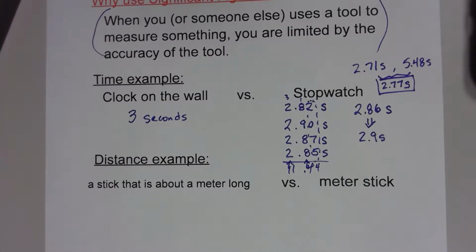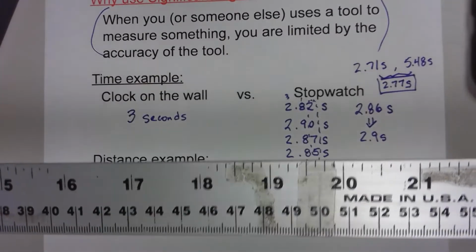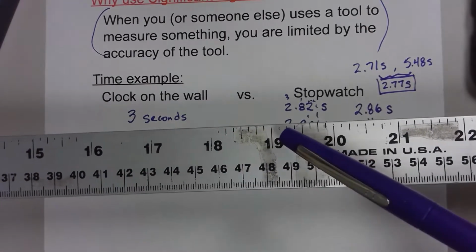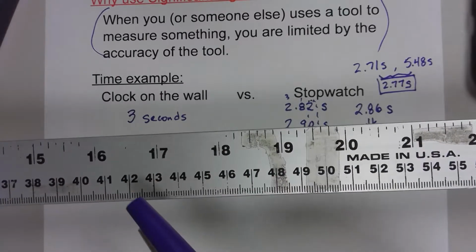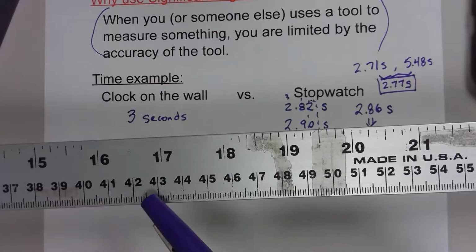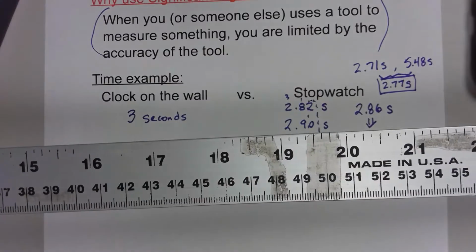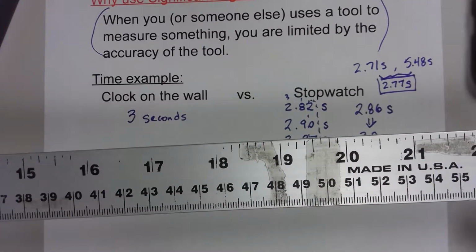Now our most accurate meter stick looks like this, and that meter stick you can see has even finer marks. It's inches on top and centimeters on the bottom. These are inches. We don't want to use those. This is just some tape that somebody stuck to this once upon a time. This is 42 centimeters, 43 centimeters, and these individual marks are individual millimeters. So this has marks that are 5 times closer together. We can make much more accurate measurements with something like that.